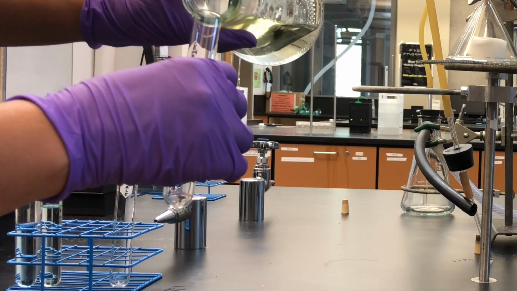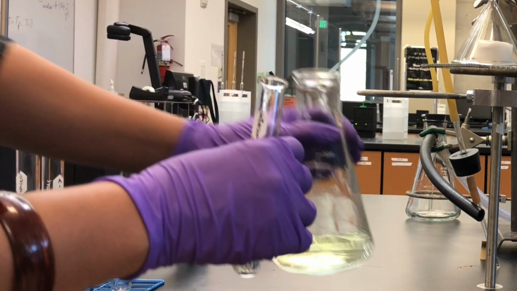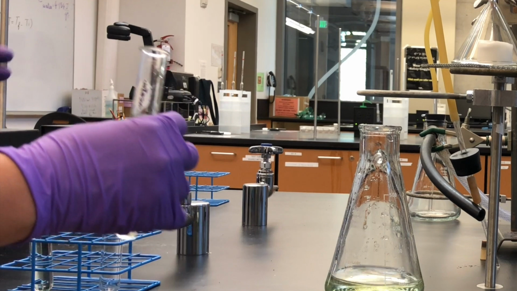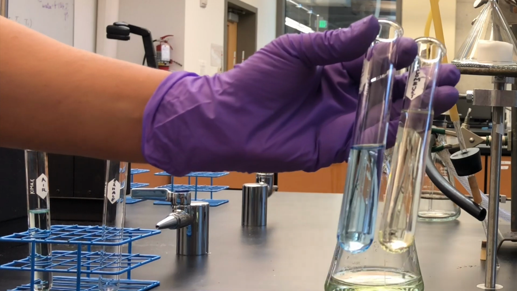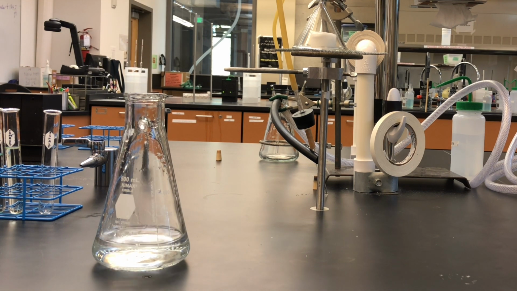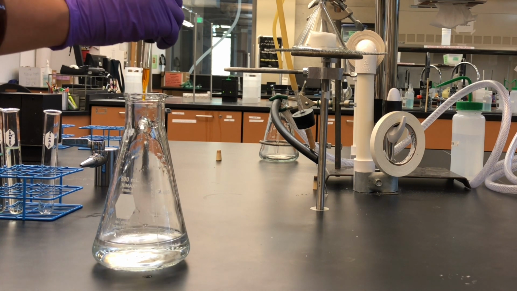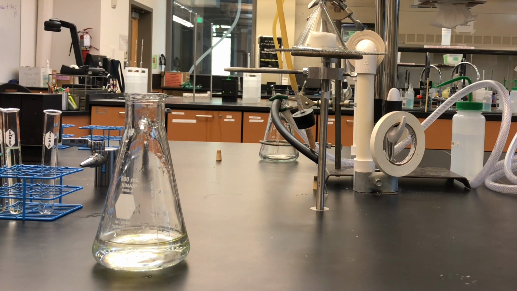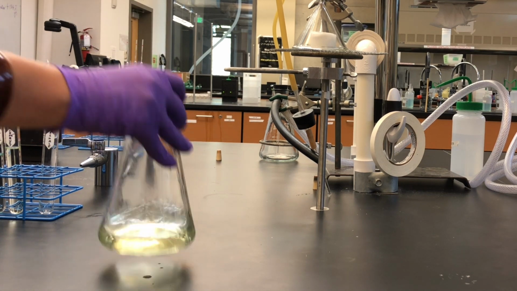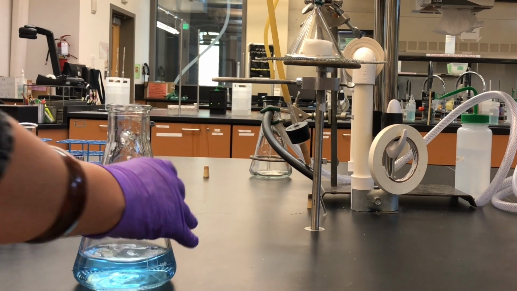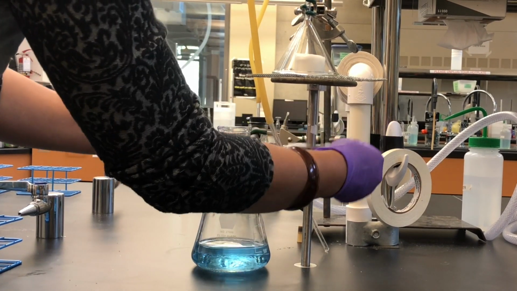Compare the color of the solution with the color of the control solution and record your observation. Prepare the water solution as in the previous experiment. Assemble all the apparatus.